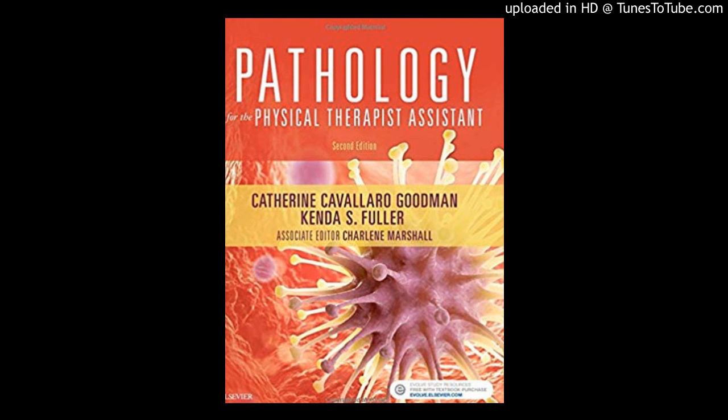It is a common problem that occurs soon after starting highly active antiretroviral therapy, HAART. Loss of fat occurs in the arms, legs, or face with concomitant fat deposits in the abdomen, breast in men and women, and back of the neck.